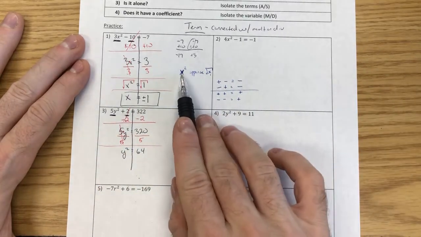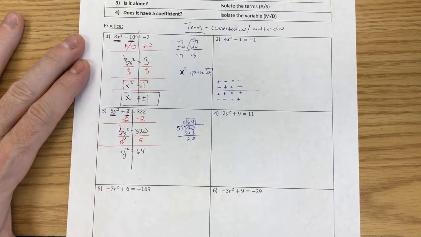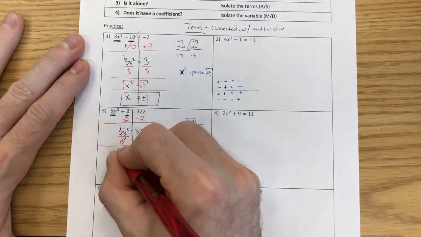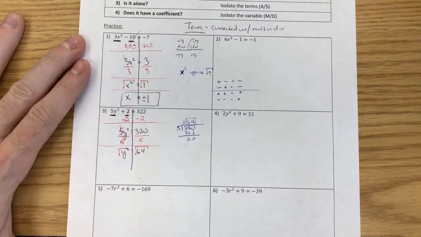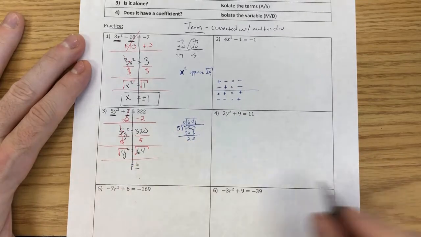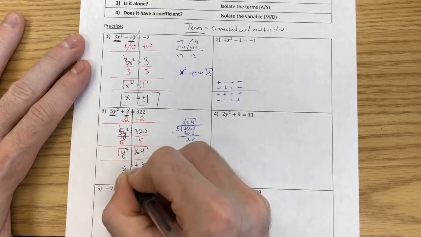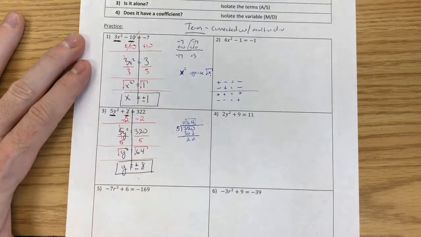And again, if we remember that a square power and a square root are opposites, how do I get rid of a square power? Well, with the square root. And the second thing that a square root tells me is I'm going to get two answers, a positive and a negative, whatever the square root of 64 is, which we know to be 8. So y is equal to both a positive and a negative 8.